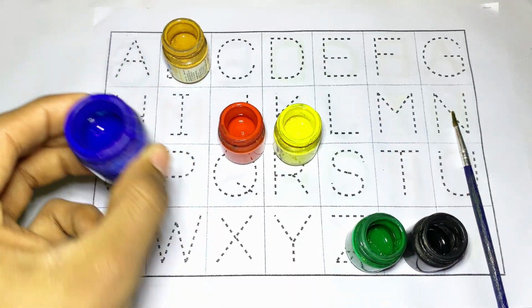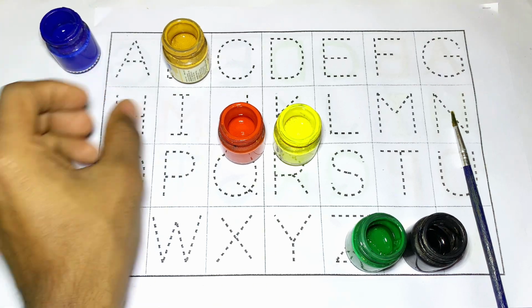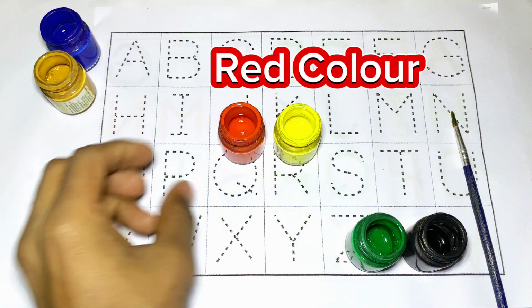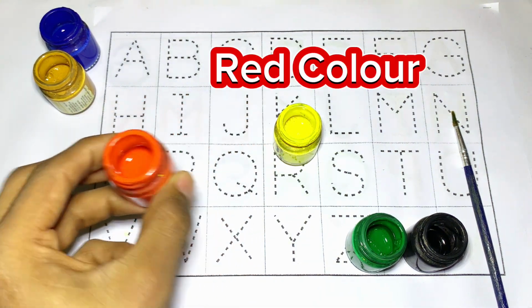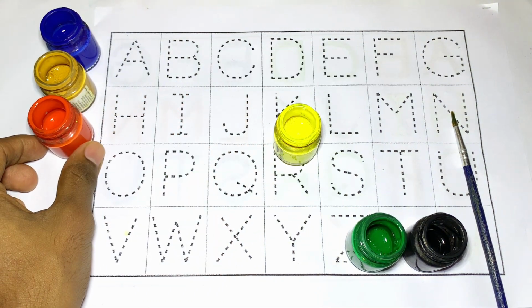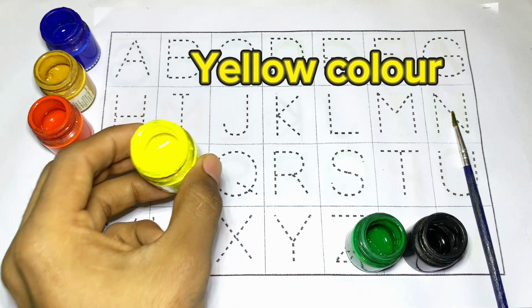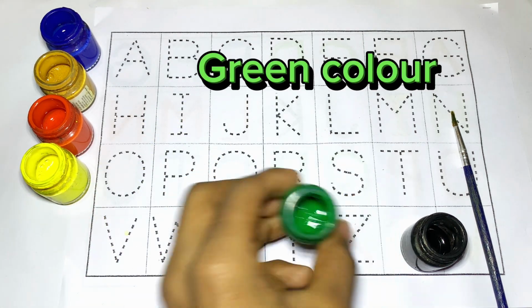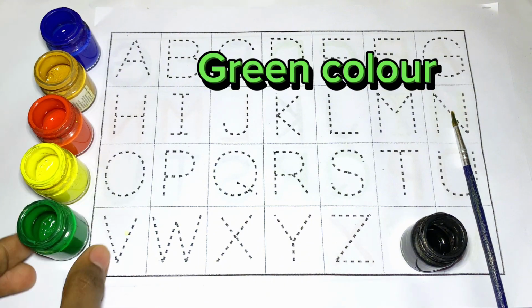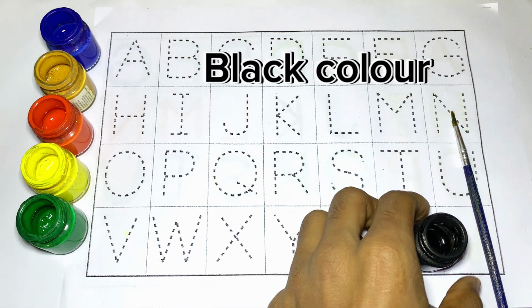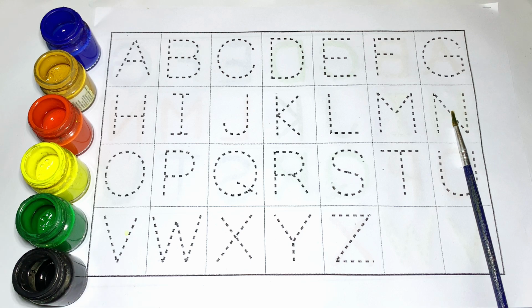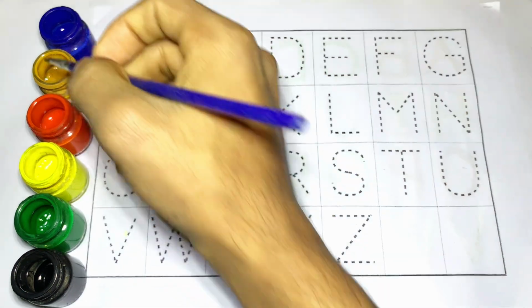Blue color. Yellow ochre color. Red color. Yellow color. Green color. Black color. Kids now coloring alphabets A to Z.